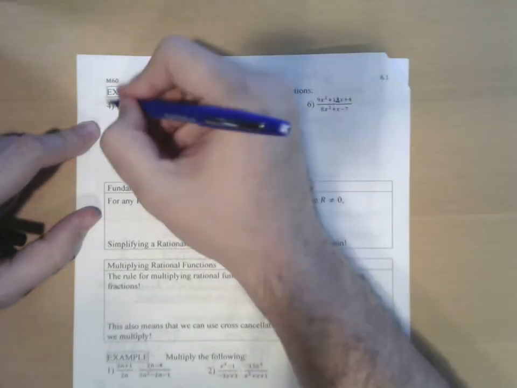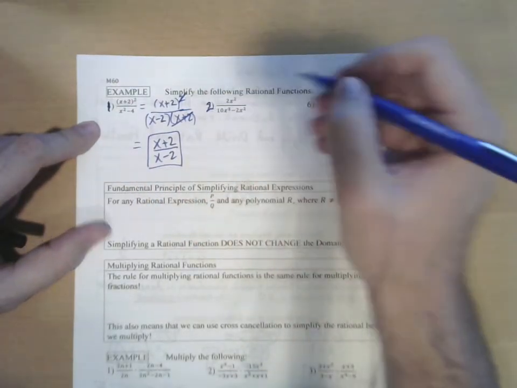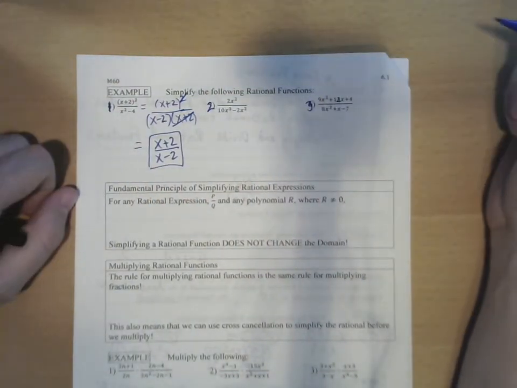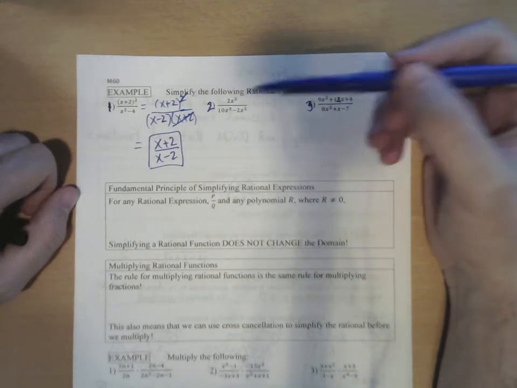And number, this shouldn't be 5, it should be 1, 2, 3 again. The numbering continued from the last one. I think yours is fixed already.